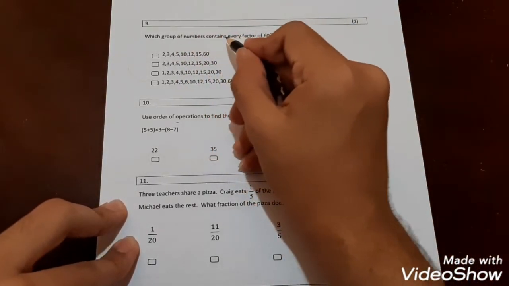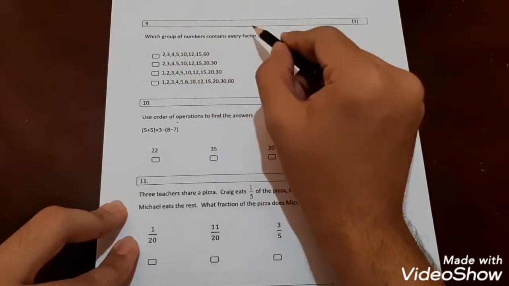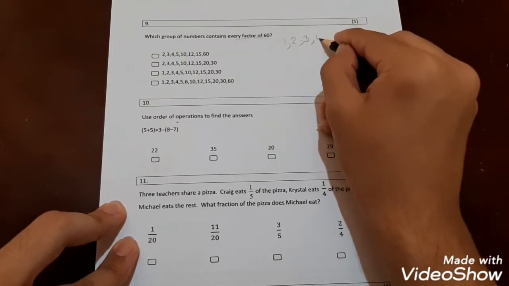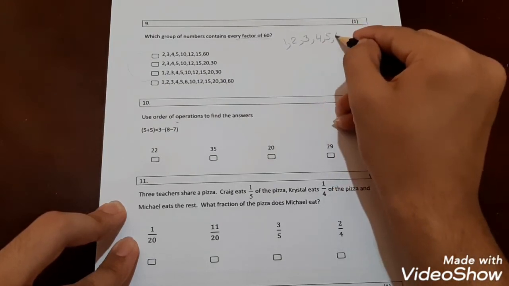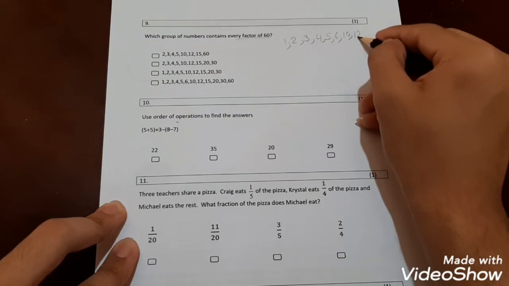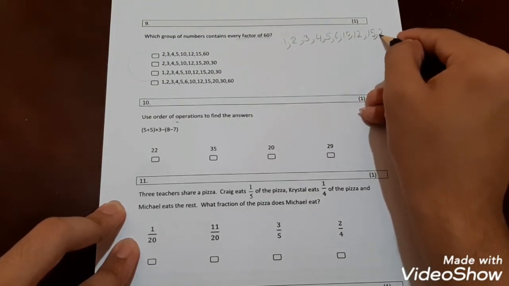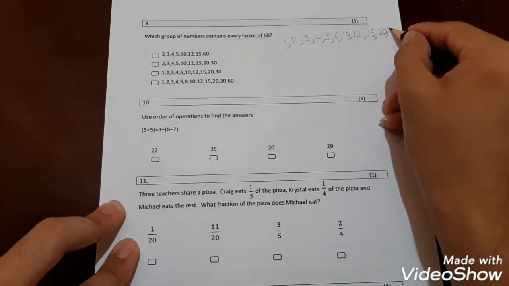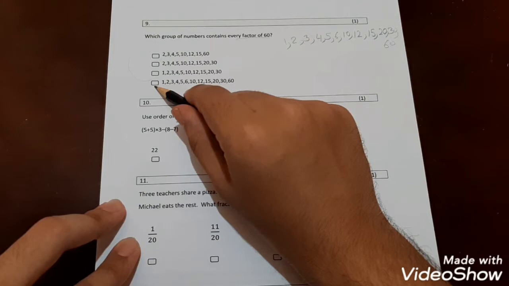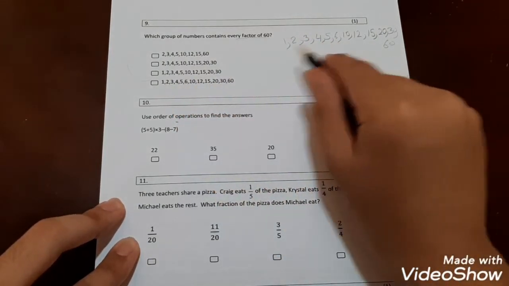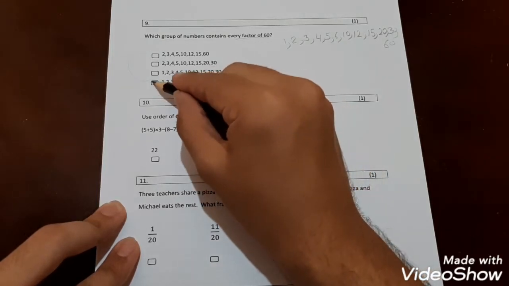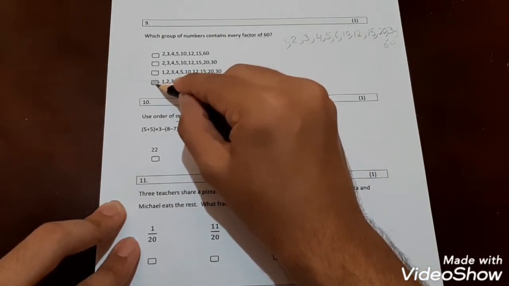Question 9 states which group of numbers contains every factor of 60. So the factors of 60 are 1, 2, 3, 4, 5, 6, then 10, then 12, 15, 20, then 30, and the last will be 60. So over here, the last option contains all the numbers, which is 1, 2, 3, 4, 5, 6, 10, 12, 15, 20, 30 and 60. So the last option will be our final answer, and we will shade this box.